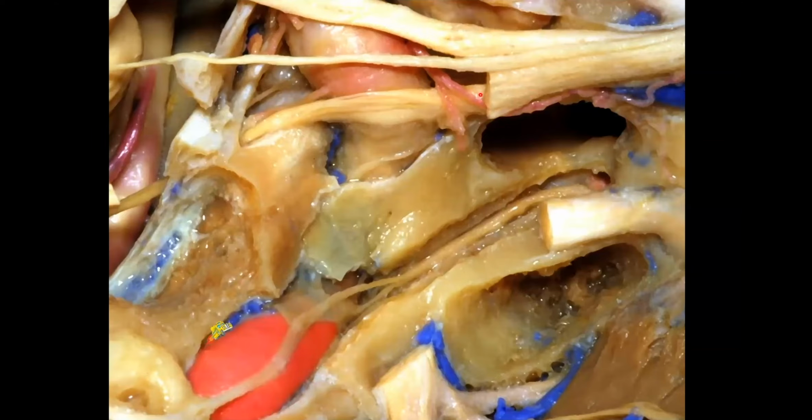This is a cut V1 right here. Underneath it, we can see the sixth nerve. So here's the sixth nerve coming up, entering Dorello's canal, going underneath Gruber's ligament. This is where the clivus and the petrous bone meet, right here. So this is where the sixth nerve comes in, going on top of the carotid, underneath V1, on its course to the superior orbital fissure.